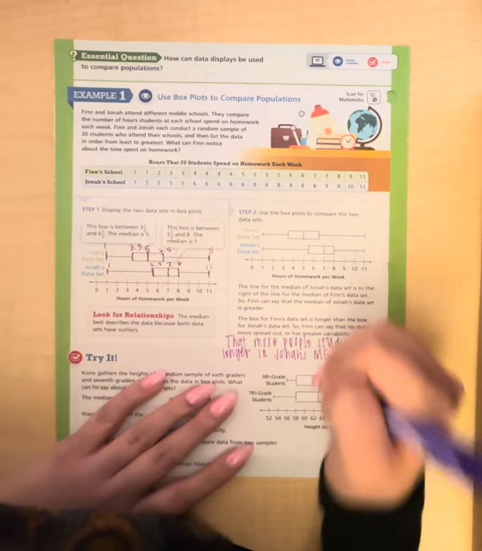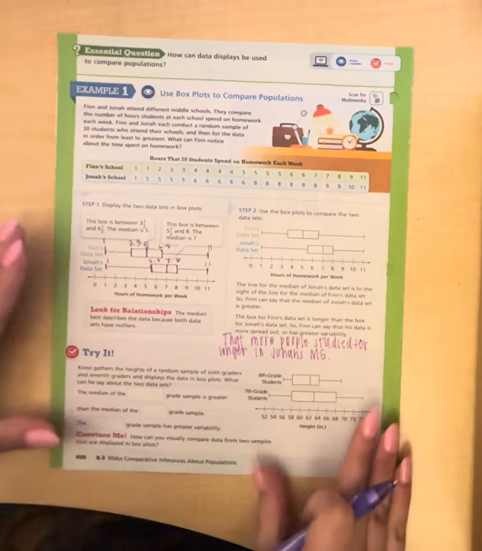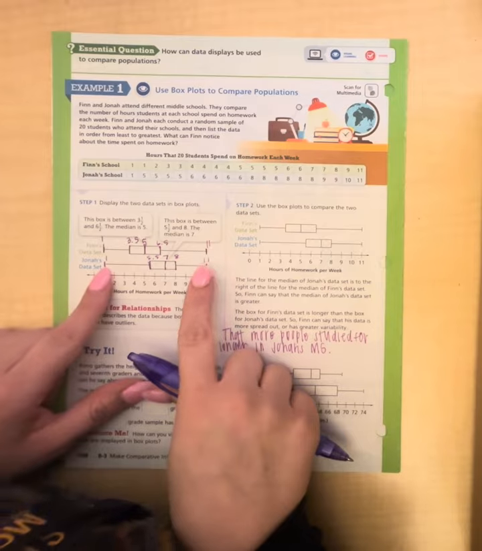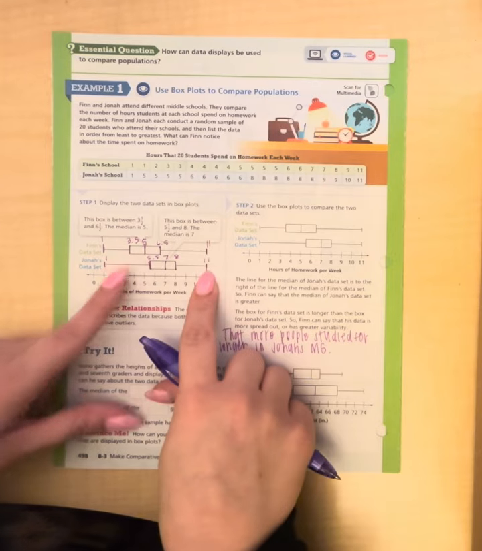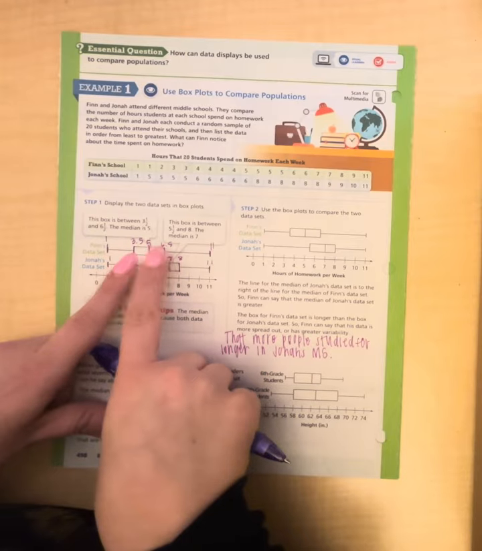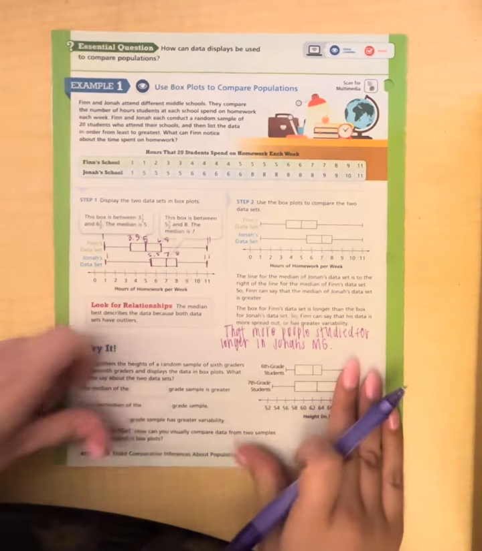I'm going to put MS for middle school. We also can see that our minimums are the same and our maximums are the same. So the only data points we can really look at are my quartile ranges and my median there.